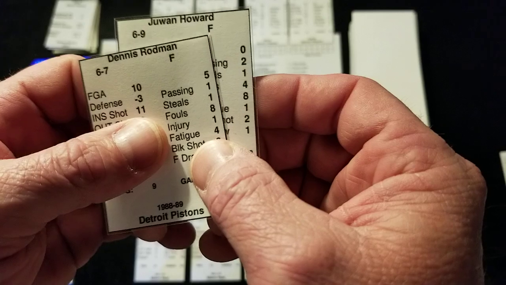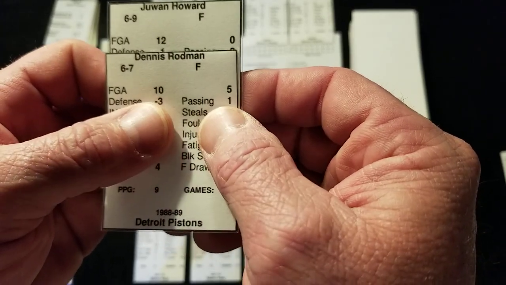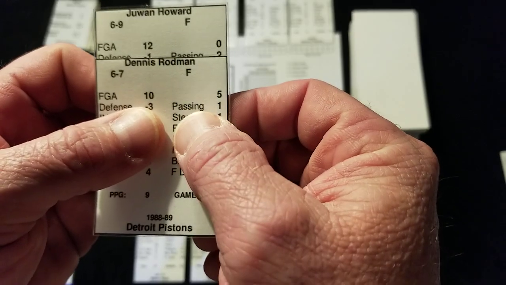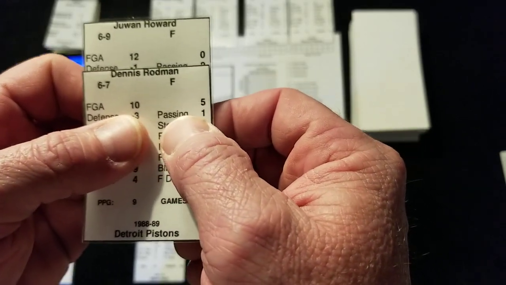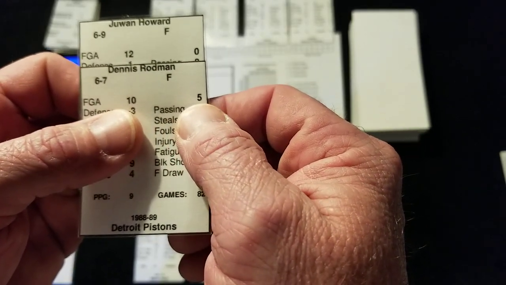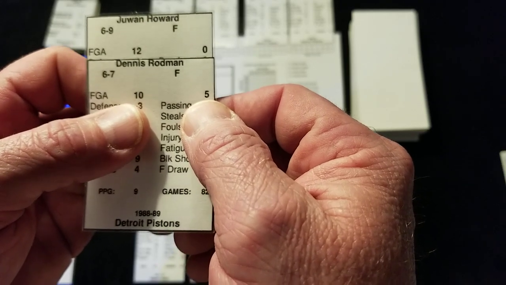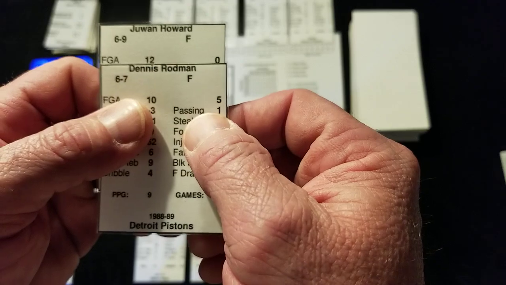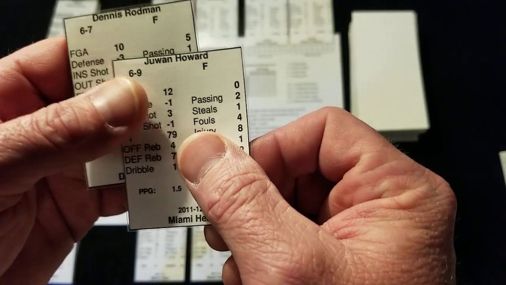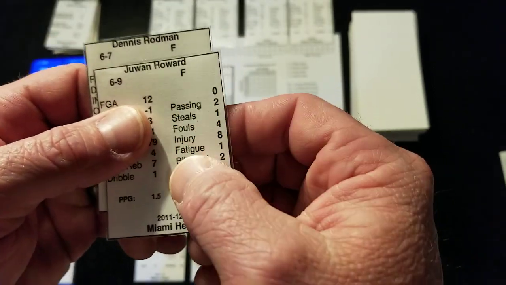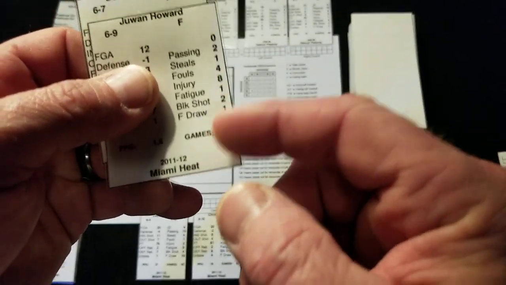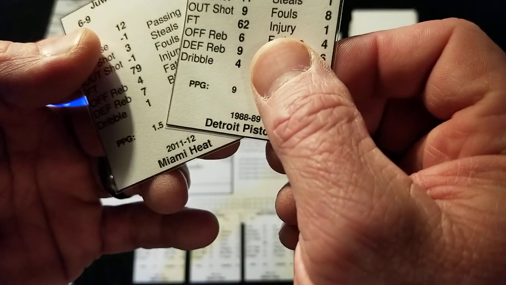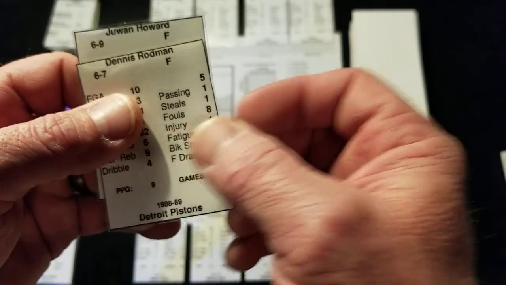Also up here, above the passing, this is a 3-point rating, and obviously these two don't have a 3-point rating. He does shoot a 3-point if it comes down to it. If he needs to heave one, he can. Dennis Rodman, can you believe he would try to shoot a 3-point? And then Juwan Howard is a 0. That means in this season he didn't shoot any 3-pointers, which makes sense since he was only averaging 1.5 points a game.